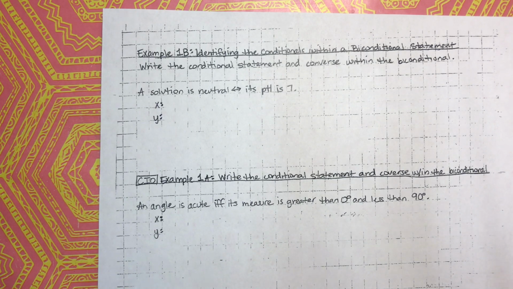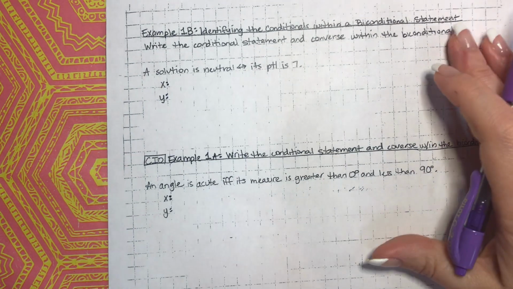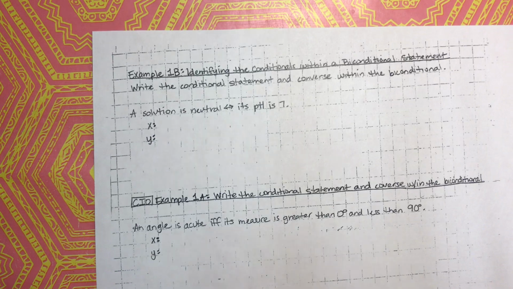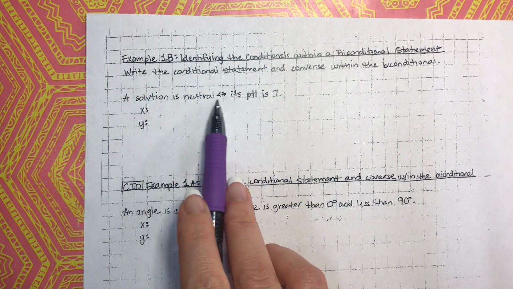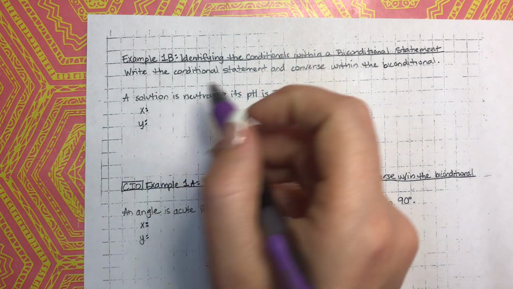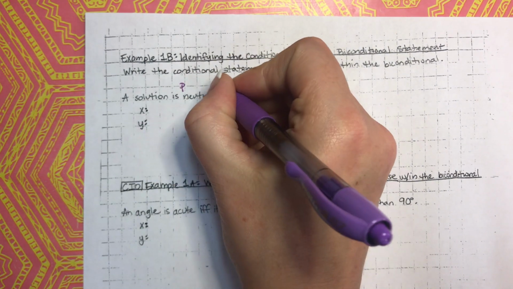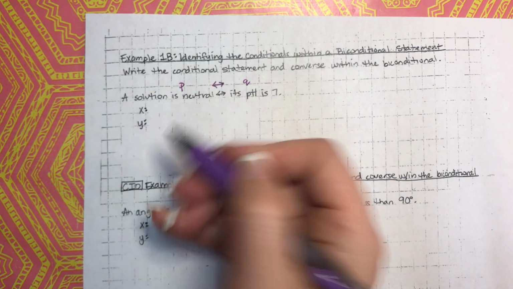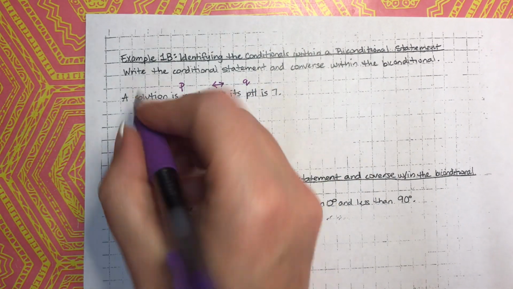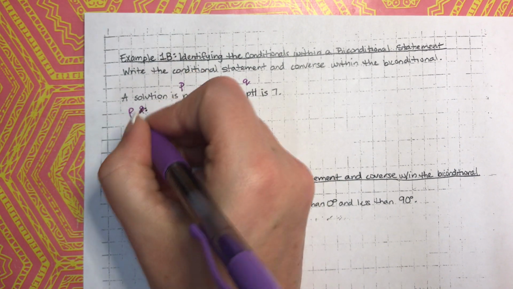It says write the conditional statement and the converse within the biconditional. It's giving us this biconditional statement for 1B. It says the solution is neutral. Oh, and there's that double arrow right there, right? So we know that with the double arrow, this is our P and this is our Q. Let's just make this a P and make that a Q.